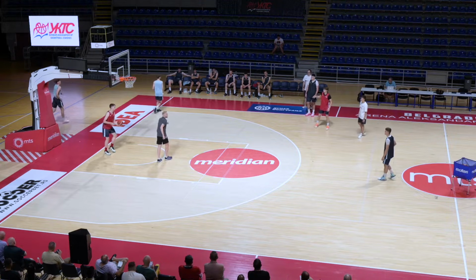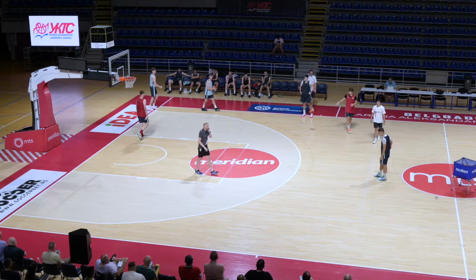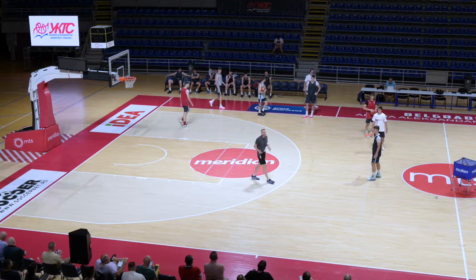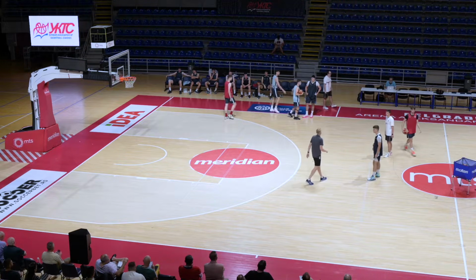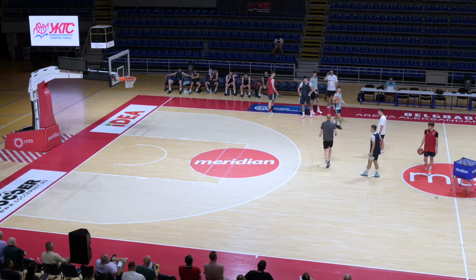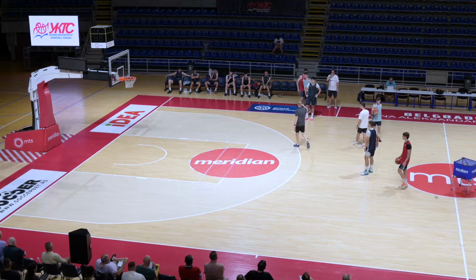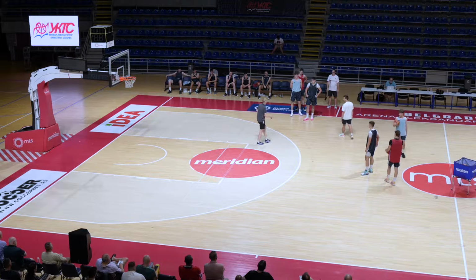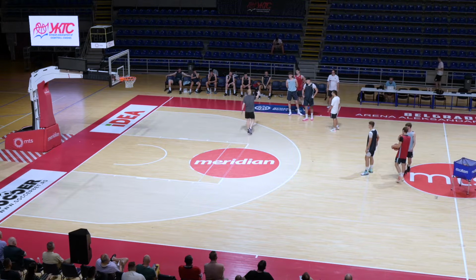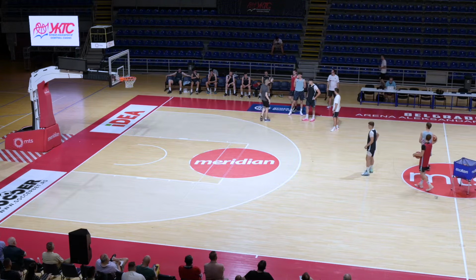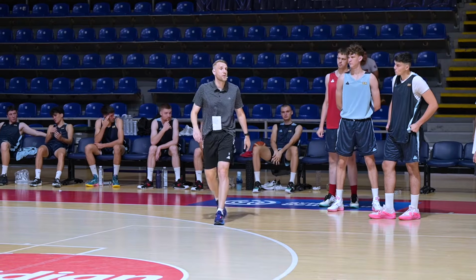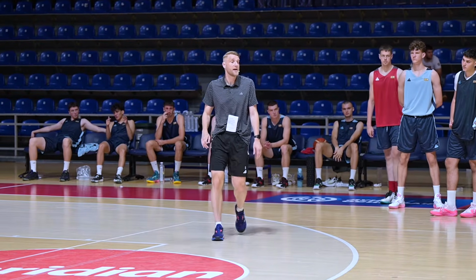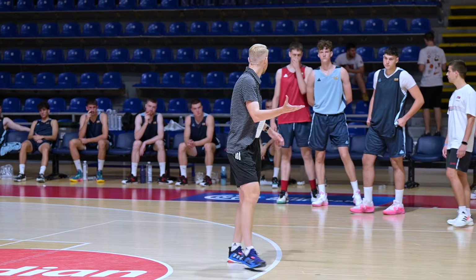Okay, good. All right, last thing we're going to talk about, and this is where the variability comes into play. We'll be talking about playing against a low flat coverage. We have the playmaking big right here, we have a shooting big right here, and we have a lob threat over there. So we're going to use these players' specific strengths. Let's have the lob threat first.